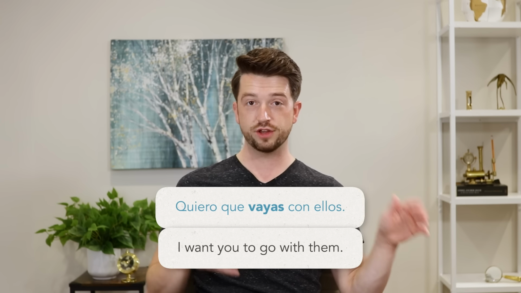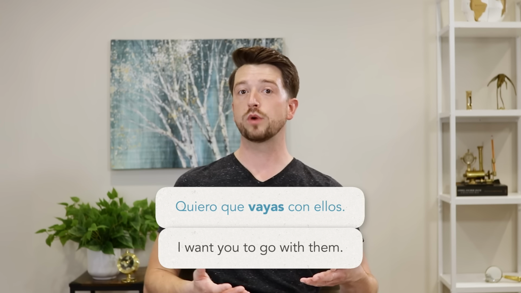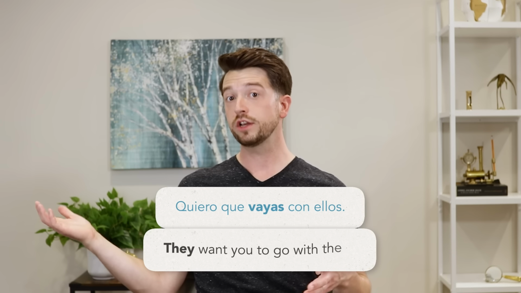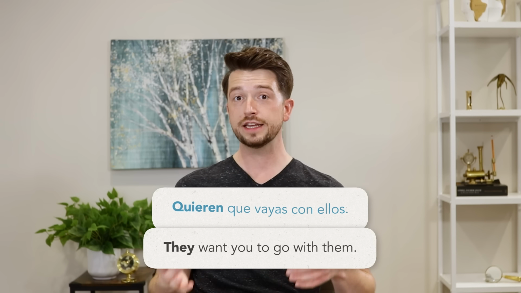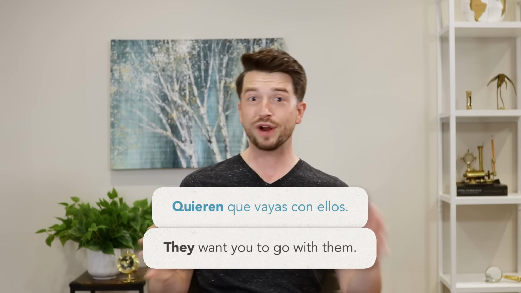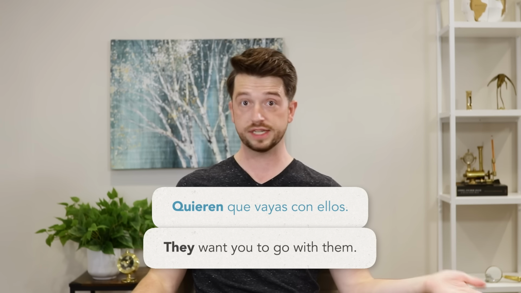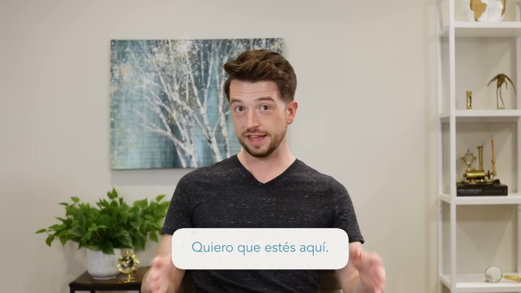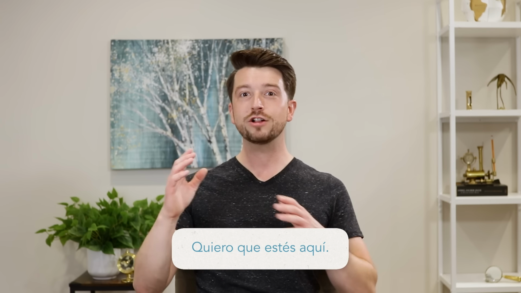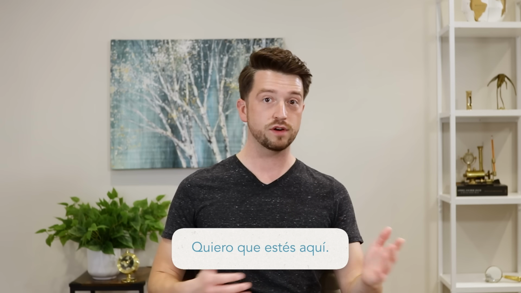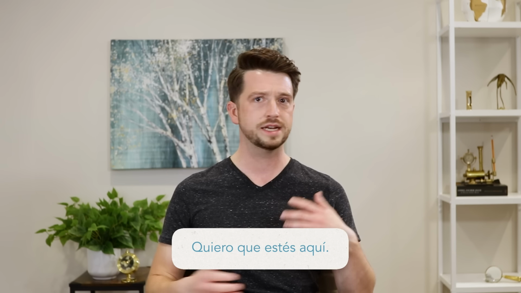We can also change the first half to change it from I want to they want. They want you to go with them. Quieren que vayas con ellos. So if you practice this a bit, you can create a mental model based on our original sentence, quiero que estés aquí. And then from this model, you can come up with all kinds of variations using different verbs to express your hopes and desires.